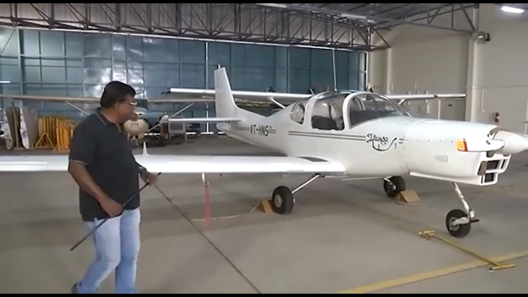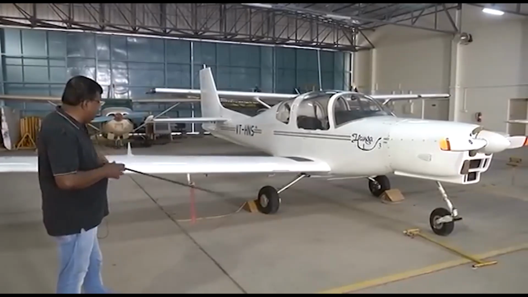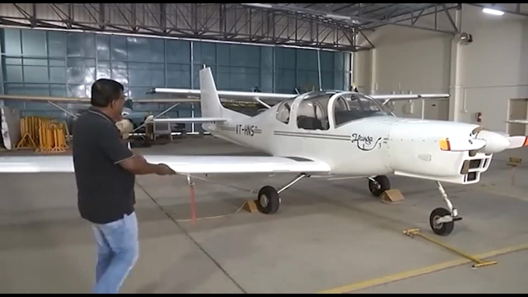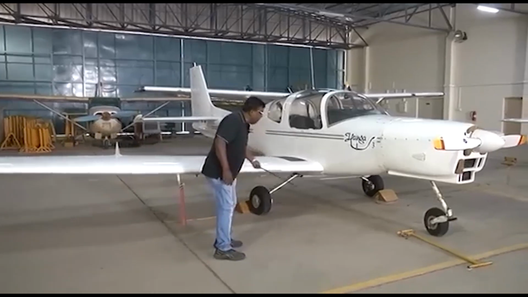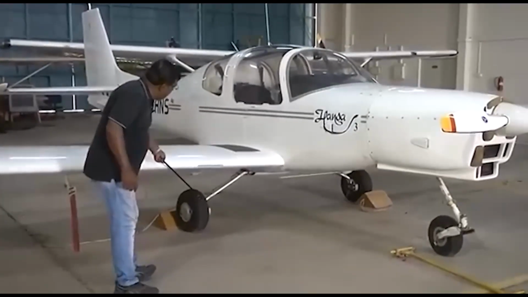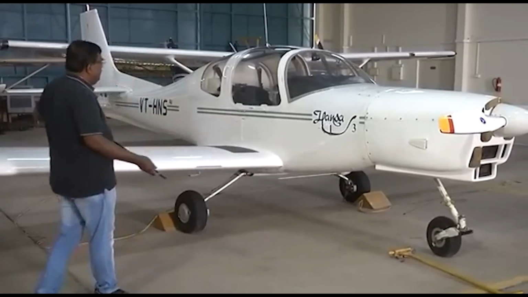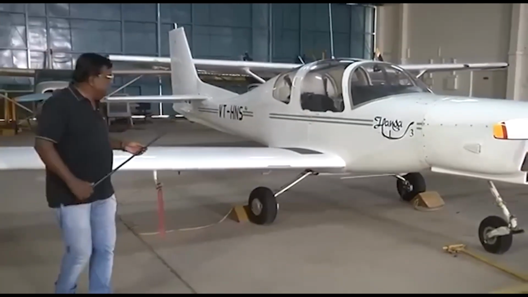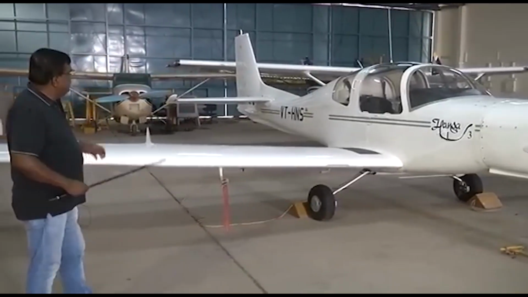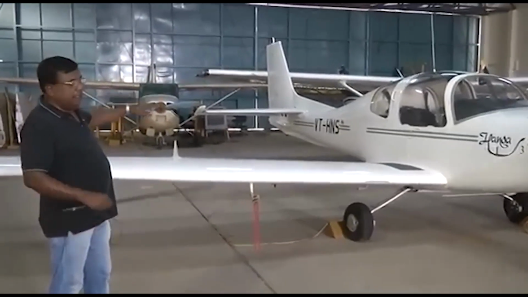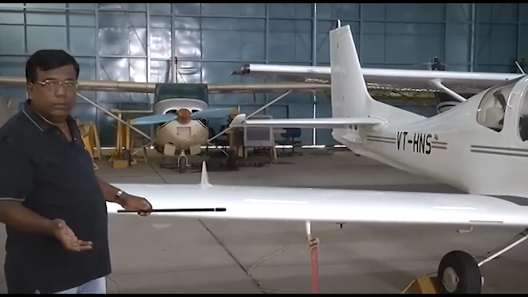How can you guess? At first sight, common sense tells the CG should be somewhere near the landing gear. But the next question is whether the CG will be ahead of the landing gear or behind it. Now if you think carefully, if the CG was behind the landing gear, then with a slight disturbance in the tail, the airplane will hit the ground, even while on the ground, right?